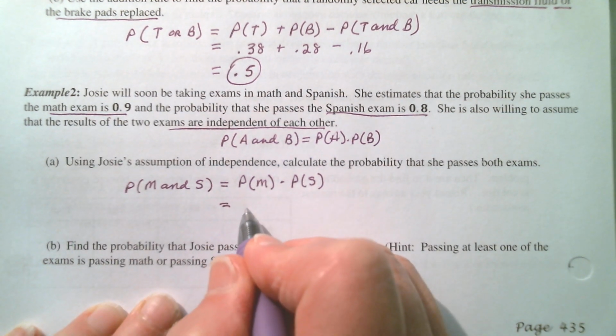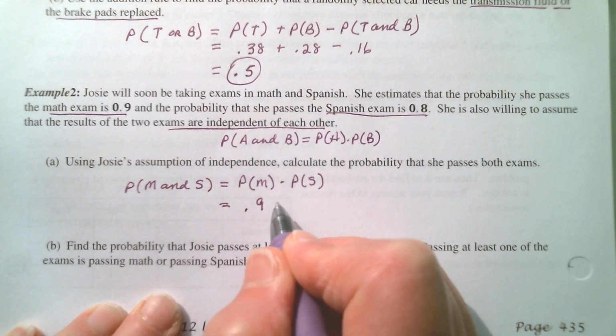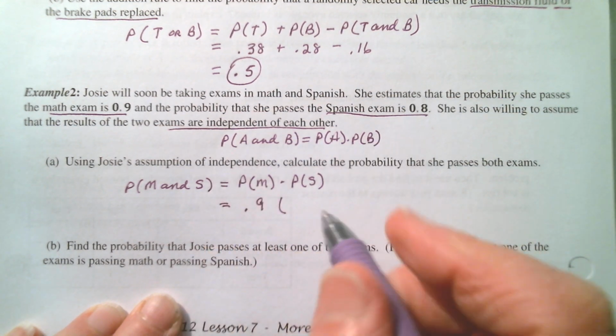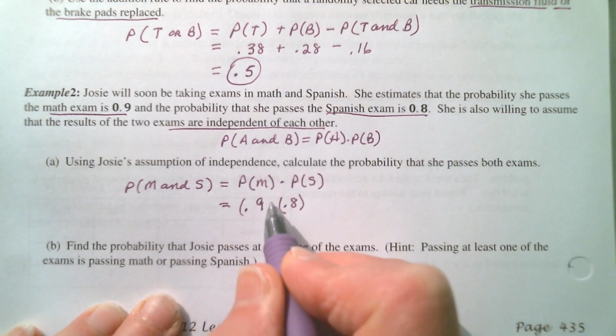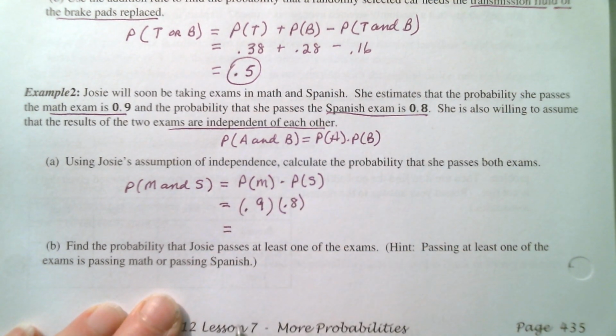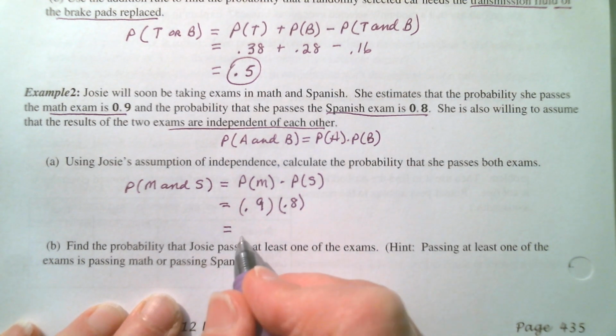Math is 0.9 times the probability of passing Spanish is 0.8. So if we multiply these two, 0.9 times 0.8, we get 0.72.